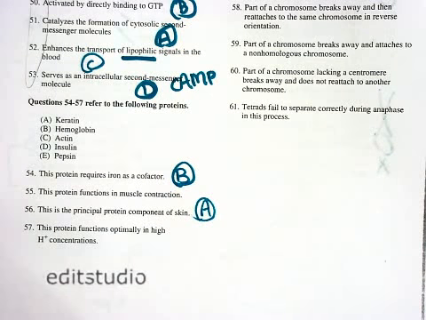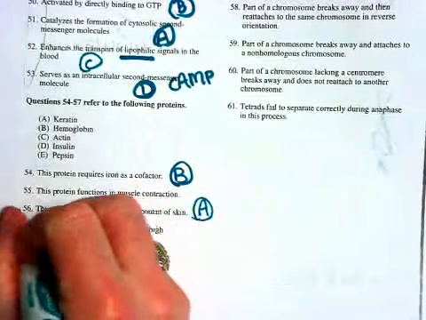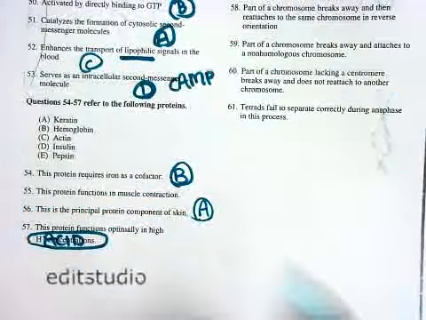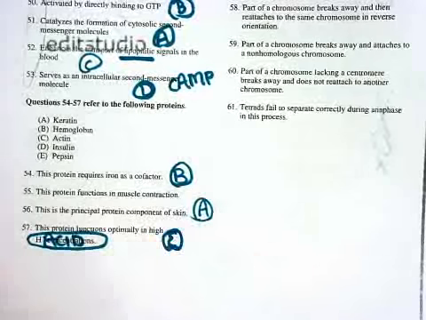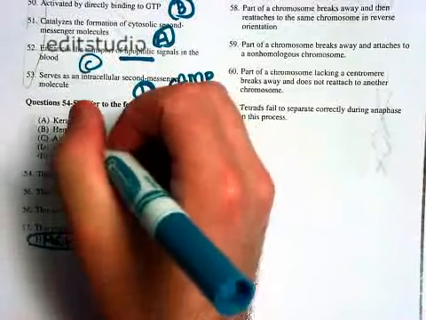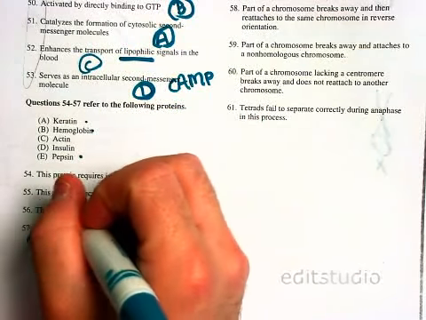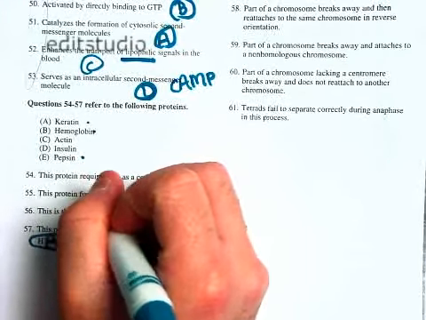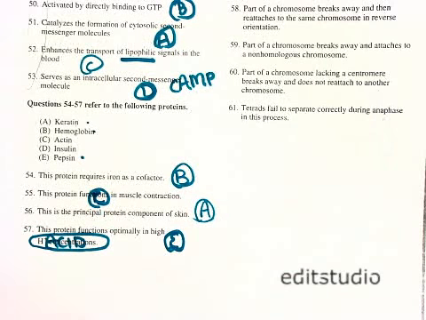How about 57? This protein functions optimally at high H plus concentrations. What is that a nice way of saying? Yeah, acidic conditions or stomach. So we've got to be thinking about what? Pepsin. Okay, so B, A, and E are all gone. We still have actin and insulin, and I would definitely not put insulin, D, as the answer choice here. I would more likely put C, the actin. There's no way insulin is all about muscle movement. It's all about sugar control.